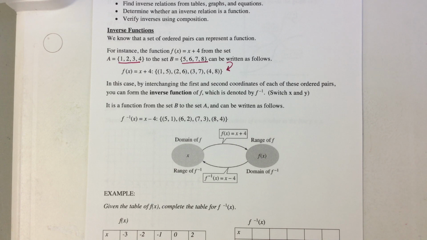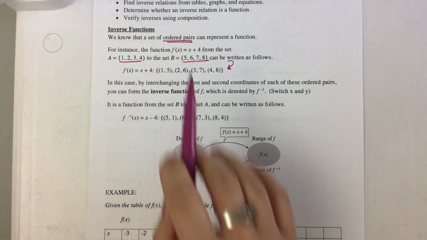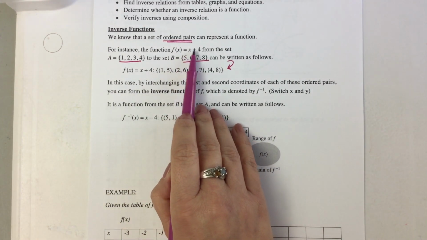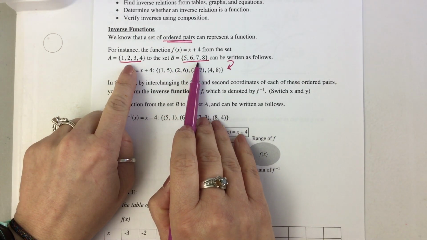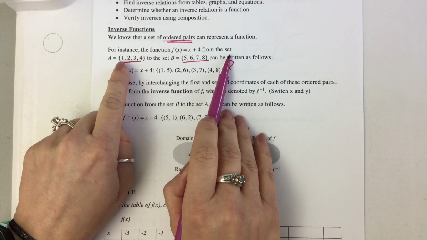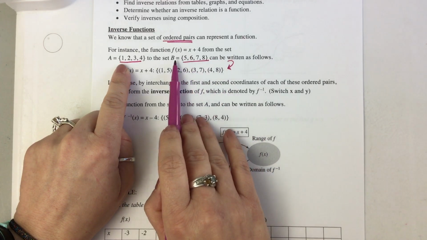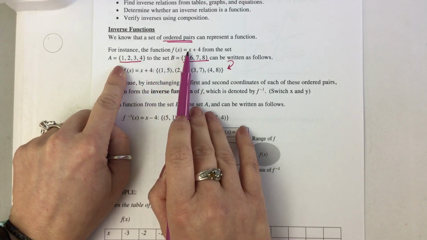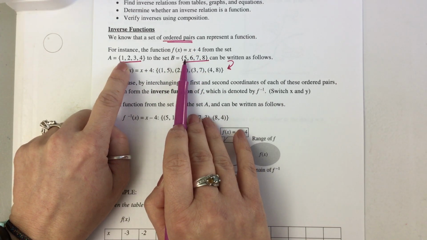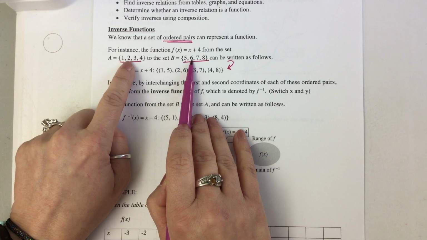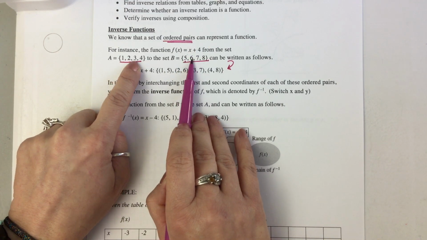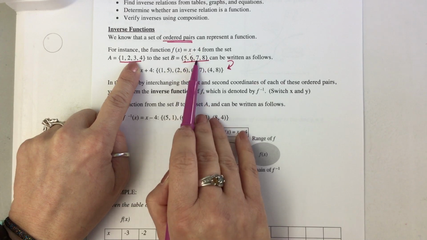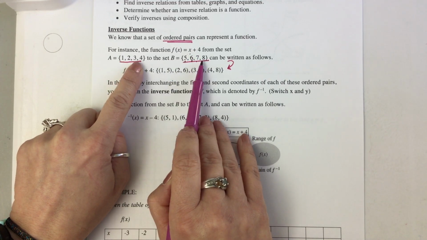Well, one way to represent a function is by using ordered pairs, okay? So if I have the function x plus 4, one way that you can show your solutions is doing a set A, which represents x, and then set B, which represents y. That's what they're showing us here. So if x is 1, 1 plus 4 is 5. That's why they're both listed first. If the x is 2, 2 plus 4 is 6. If the x is 3, 3 plus 4 is 7. So here's one way to show that function, to represent it.